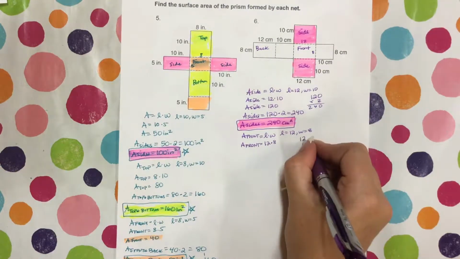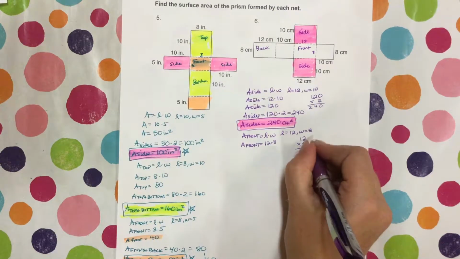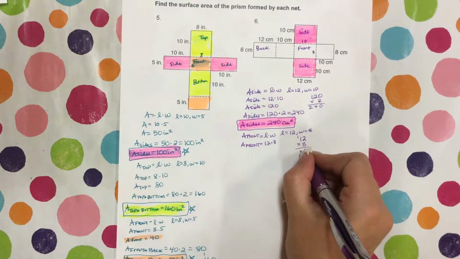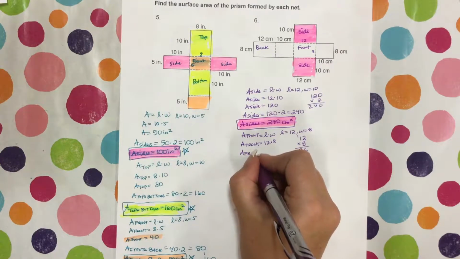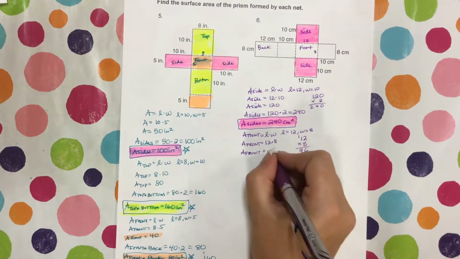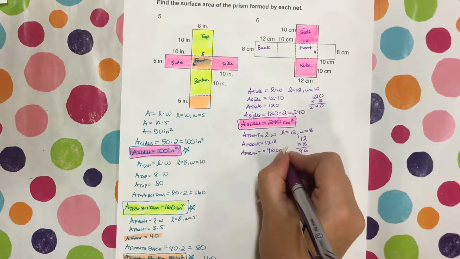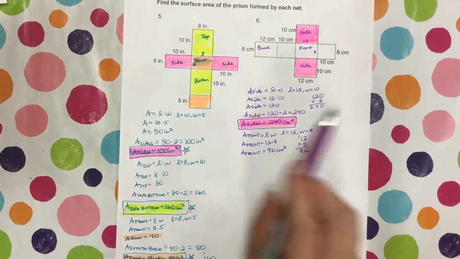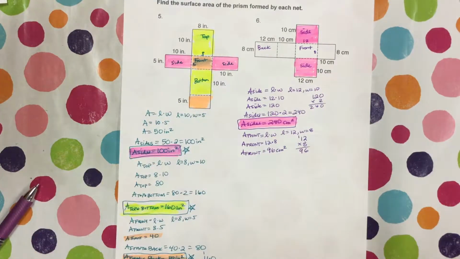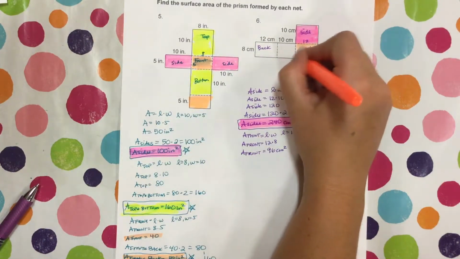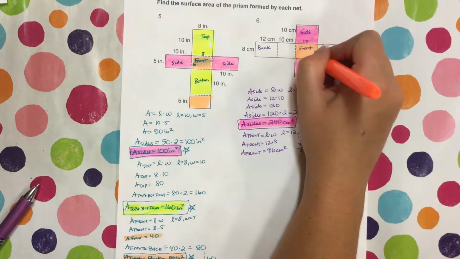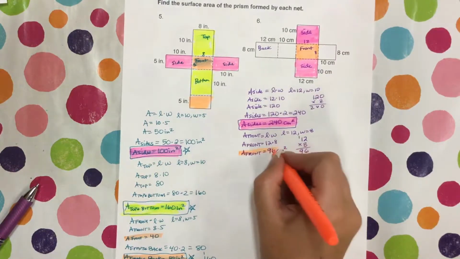I'm not sure what that is. I'm going to go ahead and do the multiplication. 8 times 2 is 16. Write the 6, carry the 1. 8 times 1 is 8, plus 1 is 9. So that means the area of the front is equal to 96 centimeters squared. Now, that would be this portion right here, the front. That's the area of that surface.